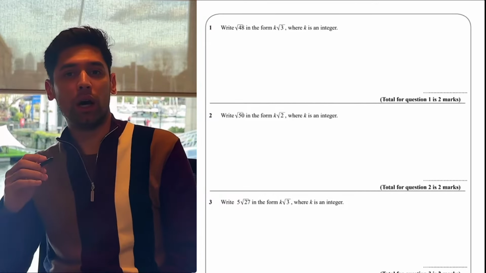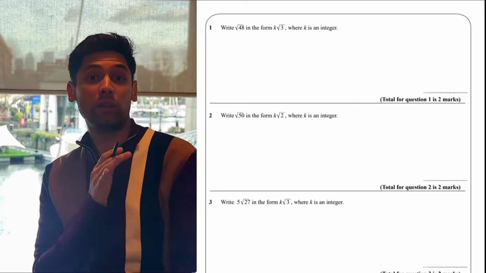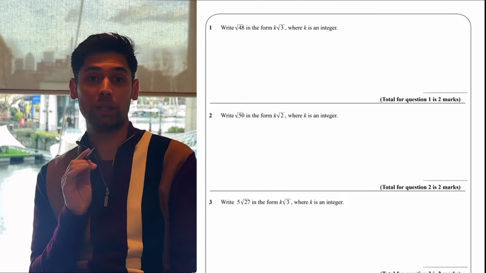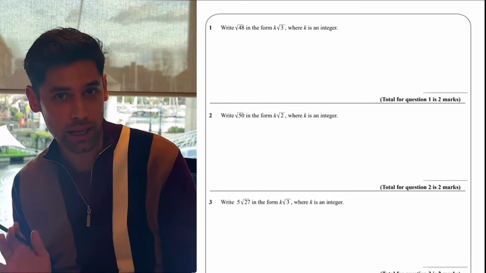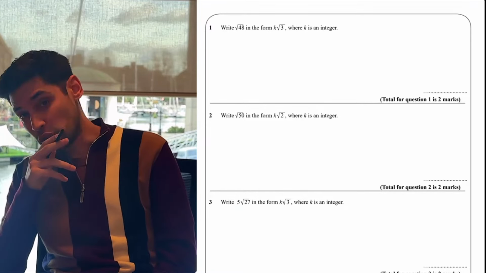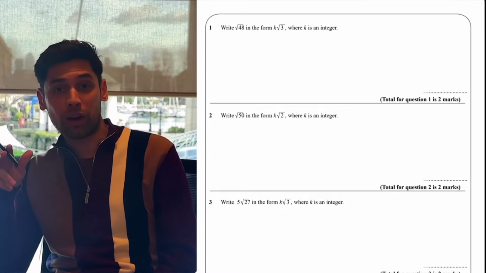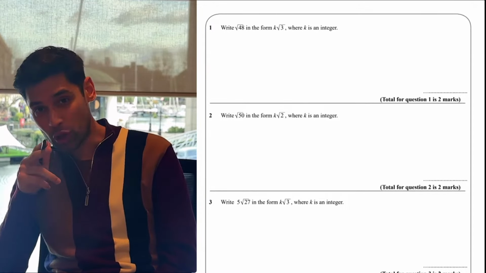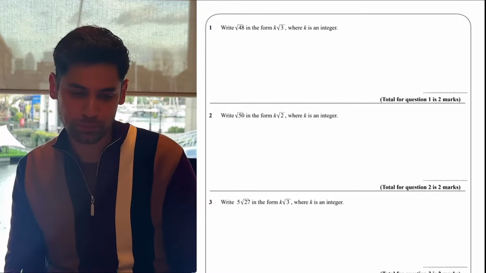Now, in my experience, SURDS have been a problem area for many people, and I'm going to attempt to unlock the code for SURDS in its entirety today. So hopefully, from beginning to end, even if you have no idea what SURDS are, by the end of this you're going to know exactly what they are, hopefully.